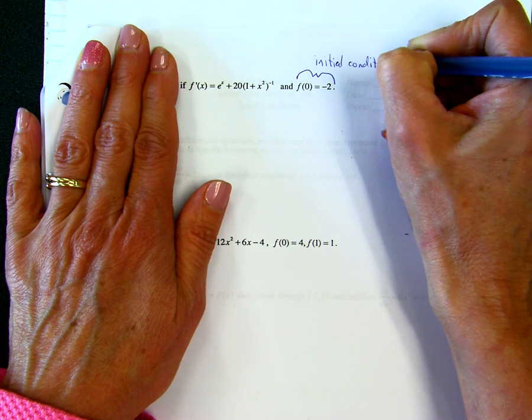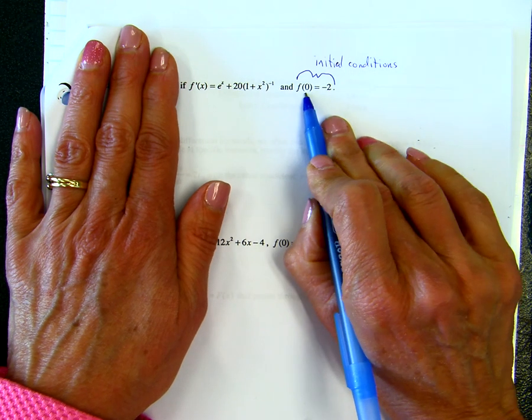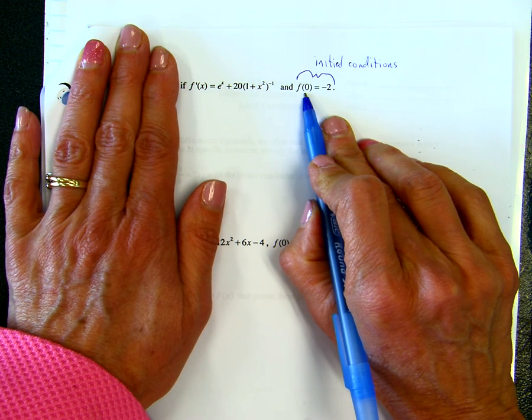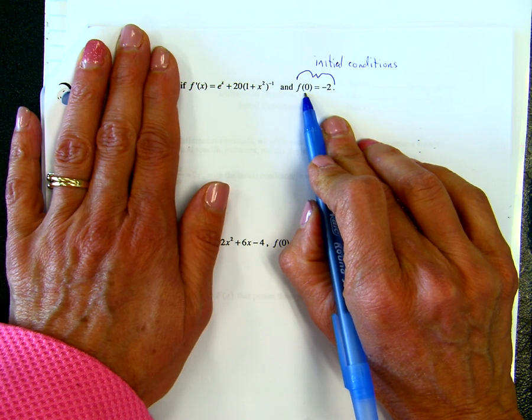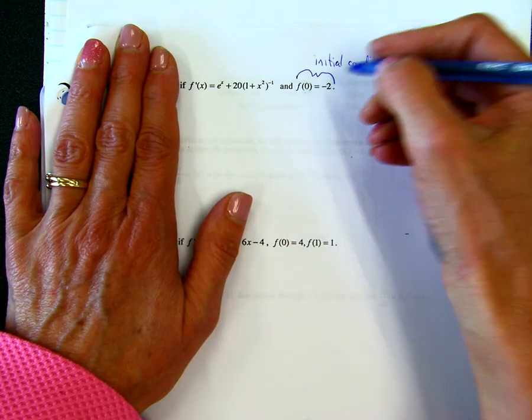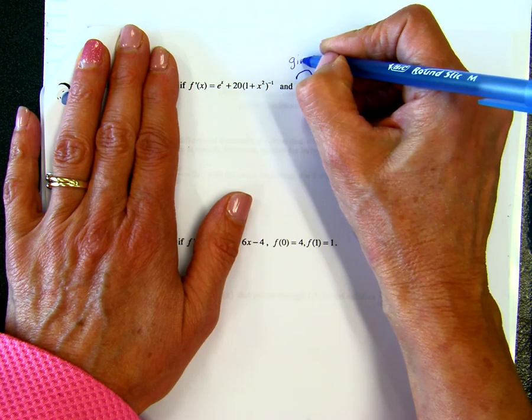I guess technically initial conditions means you put a 0 in for your x value, and this is your starting point. You don't always get a 0. You could get any point on the graph. When this happens, it means you can solve for c.